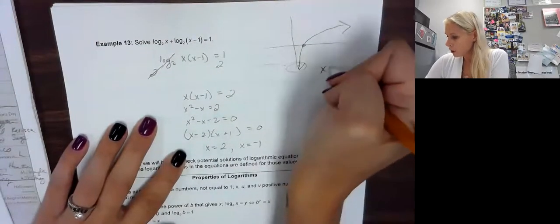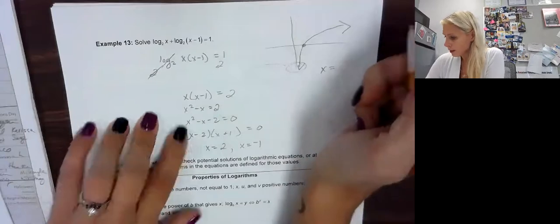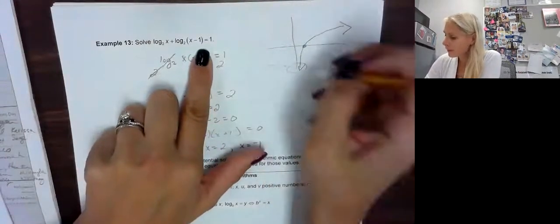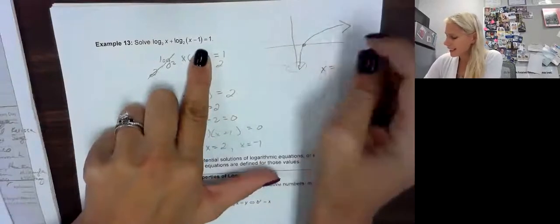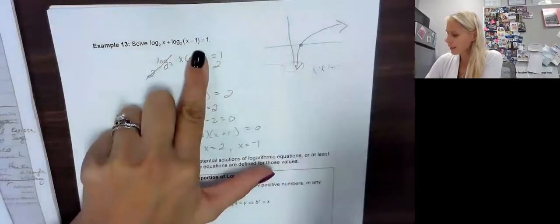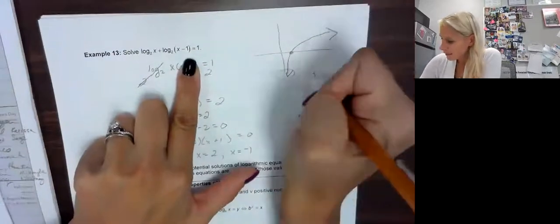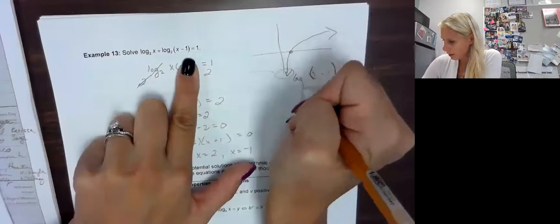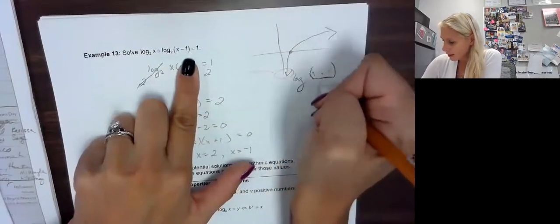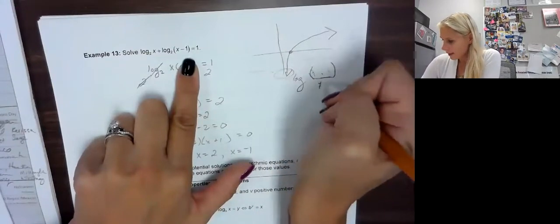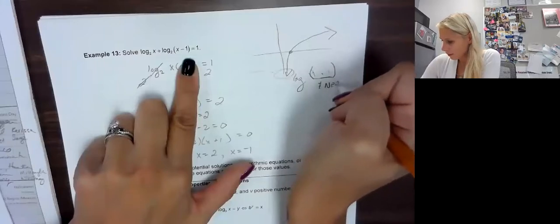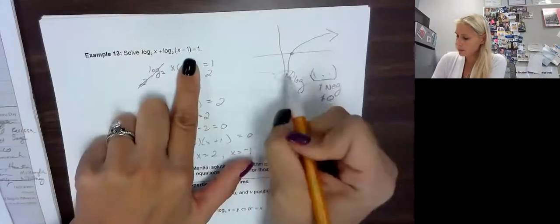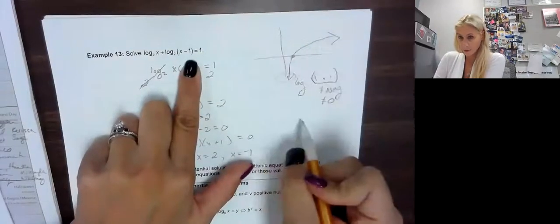So when you have a log of whatever, this value right here cannot be negative, and it cannot be 0. Now, the reason why it can't be 0 is because that's an asymptote, remember?